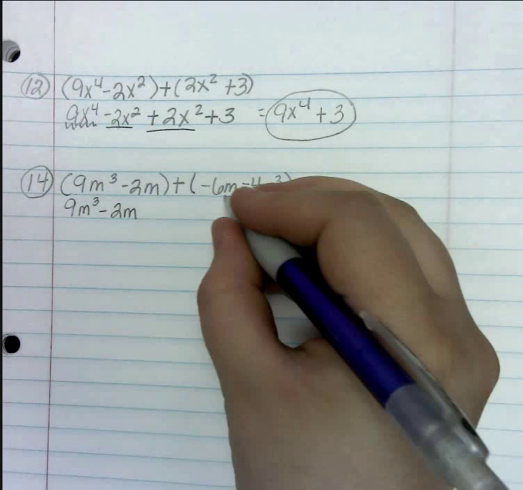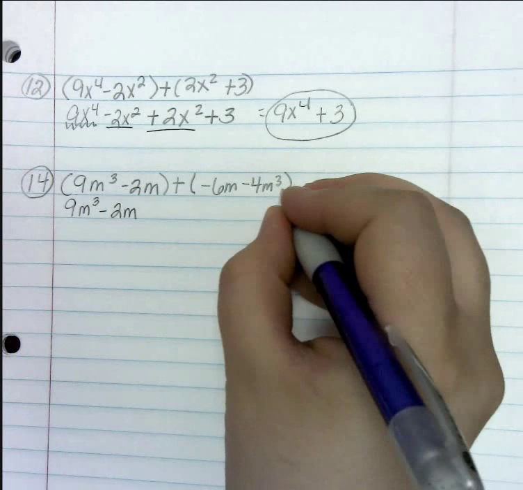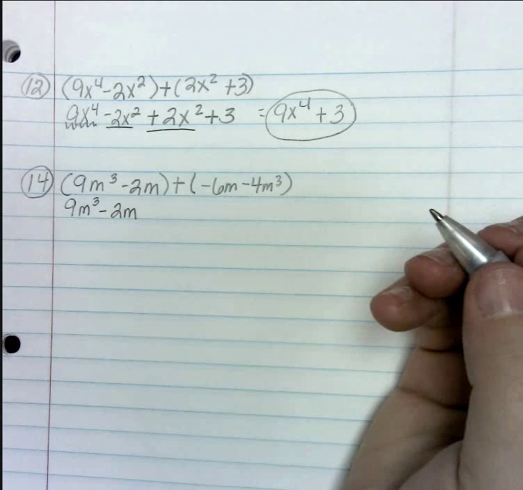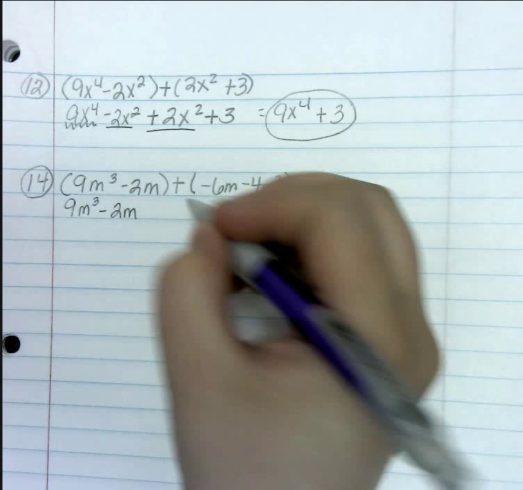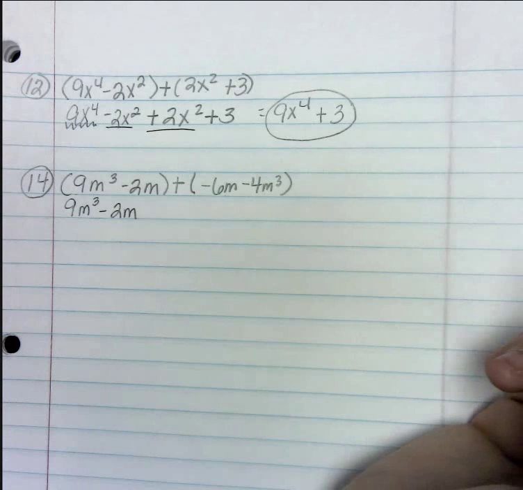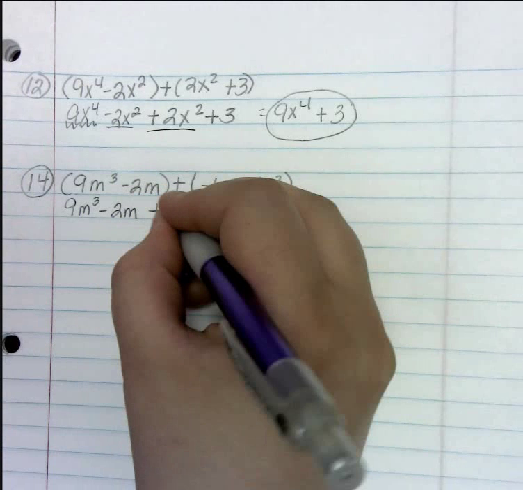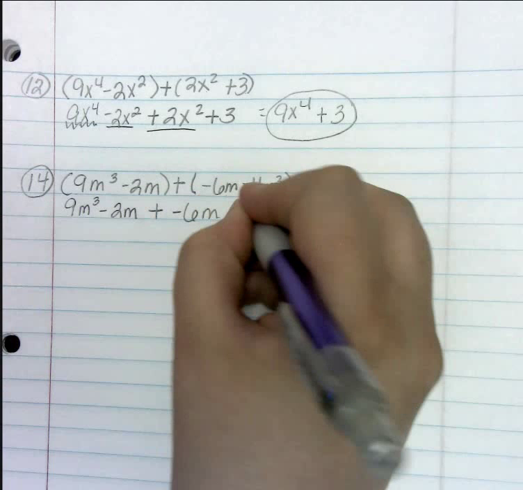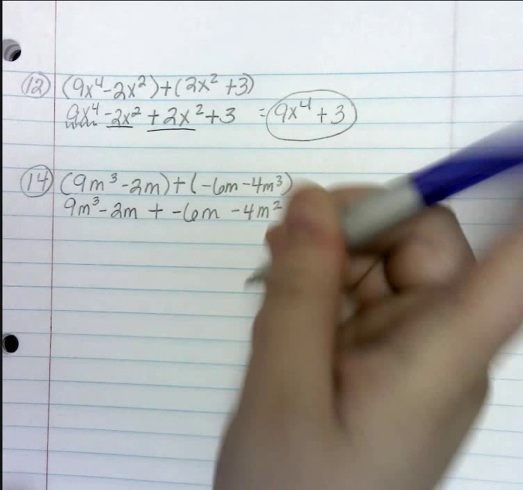Now, can I combine these two terms? No. Is there anything multiplying out in front other than that 1? No. So I can release these parentheses. Oops.